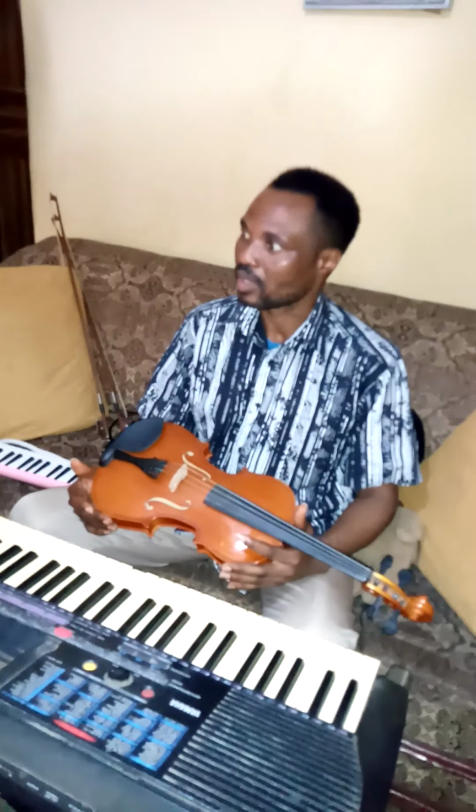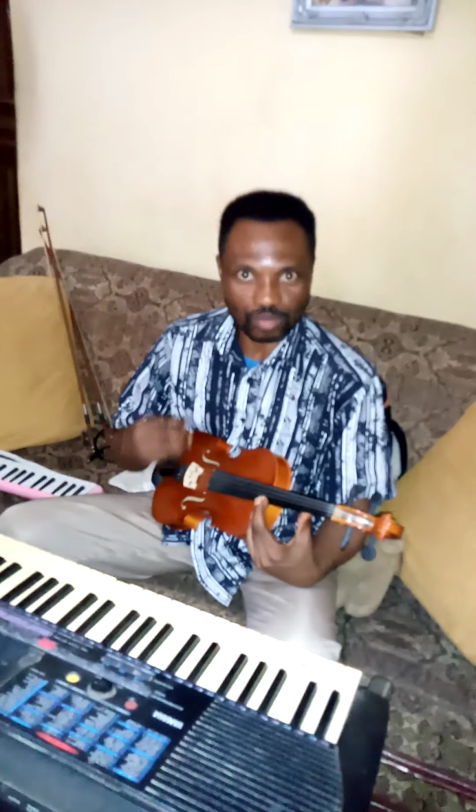Basically, these are instruments that are controlled with the use of strings. That is, the production of sound comes through the strings that we have on them. They are categorized as string instruments.